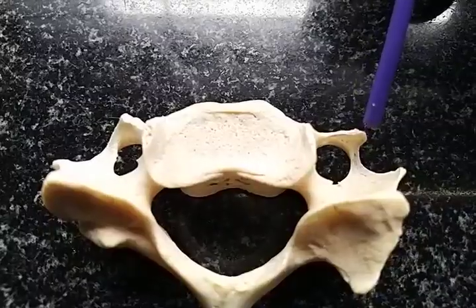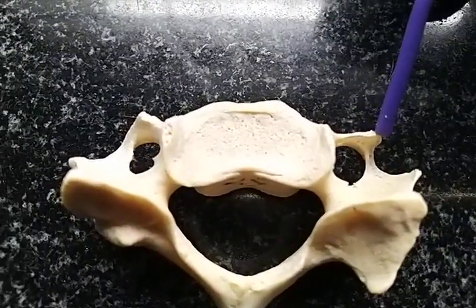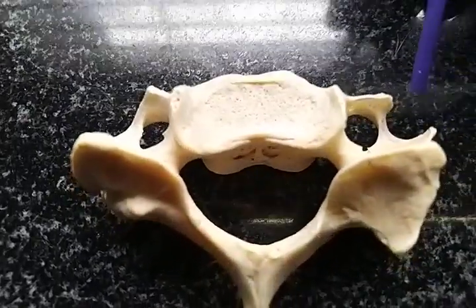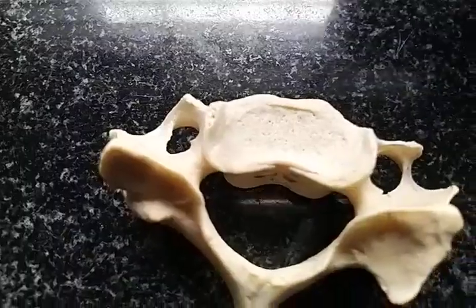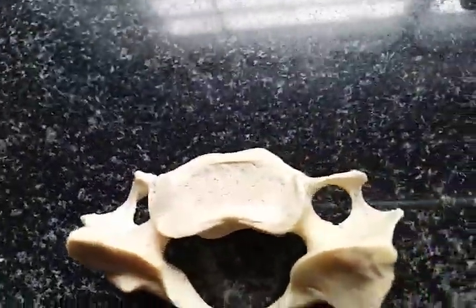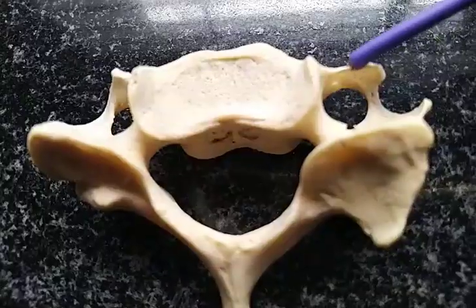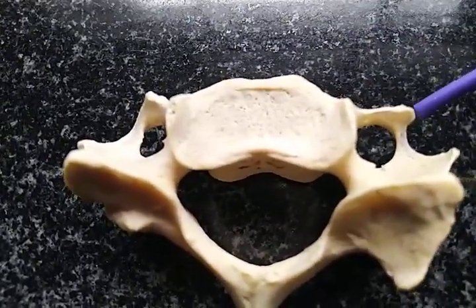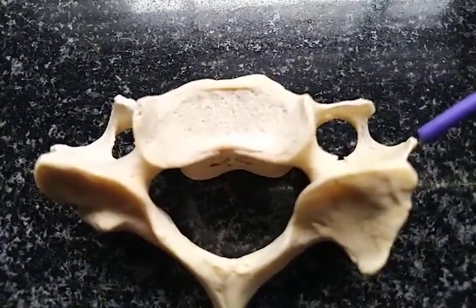If we go laterally, the anterior and the posterior root end in a tubercle. So this is known as the anterior tubercle, this is known as the posterior tubercle, right? So this is the foramen transversarium, and in front of the foramen transversarium, anterior root, behind it posterior root, and lateral to the anterior root, anterior tubercle, lateral to the posterior root, posterior tubercle.